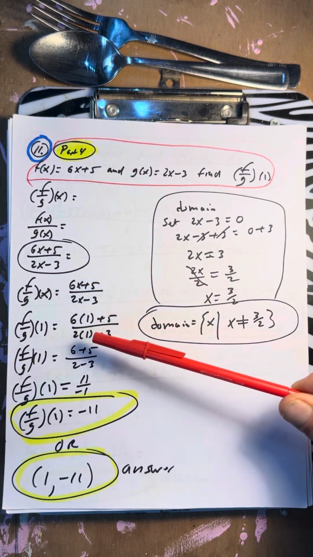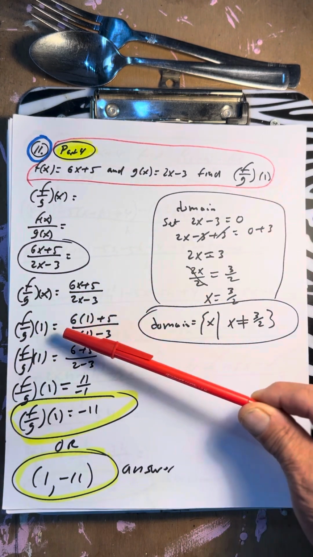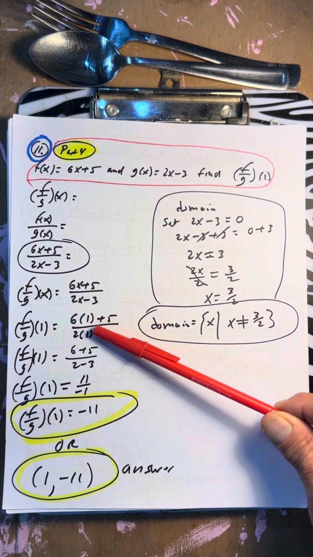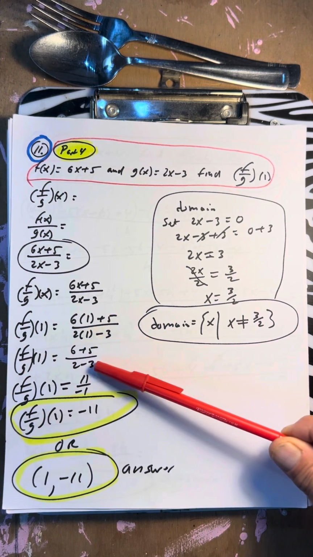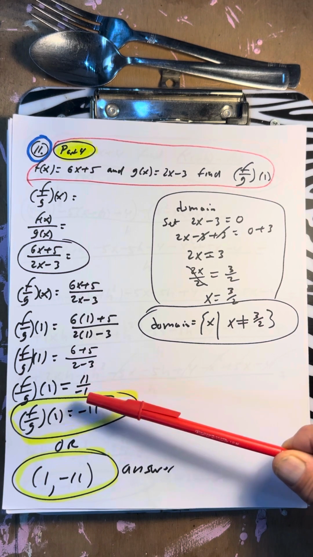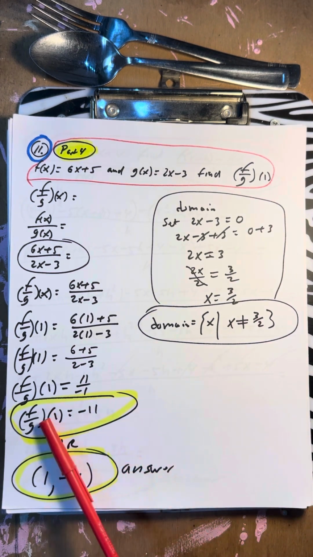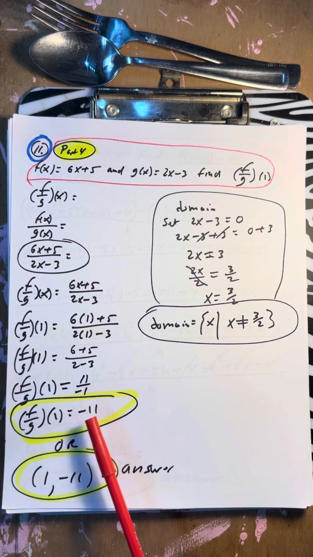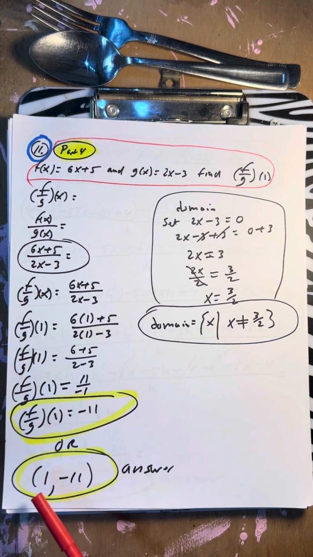So now what? Of 1. That's what they want. So 1, put a 1 in there. 6 times 1, 2 times 1 there. That's going to be 6 plus 5, 11. And that one's going to be negative 1. 11 divided by negative 1 is negative 11. So f divided by g of 1 is negative 11, or 1 comma negative 11.